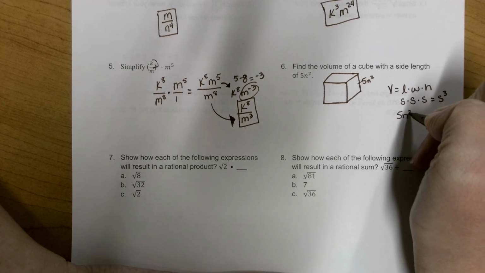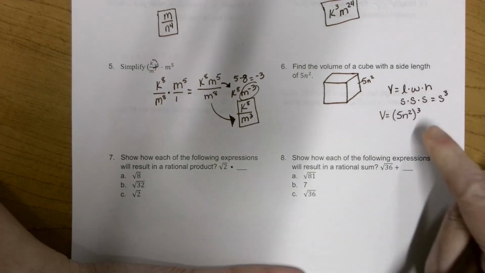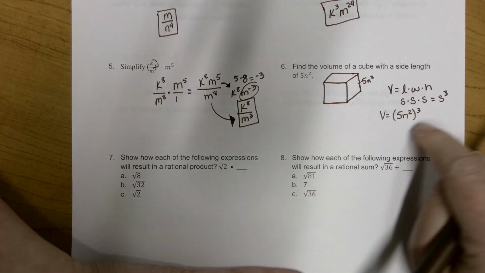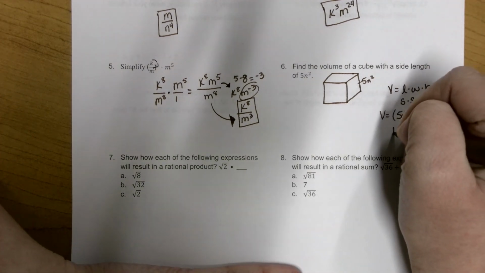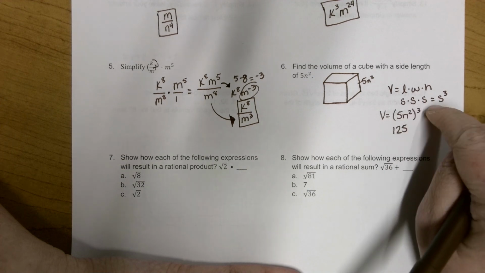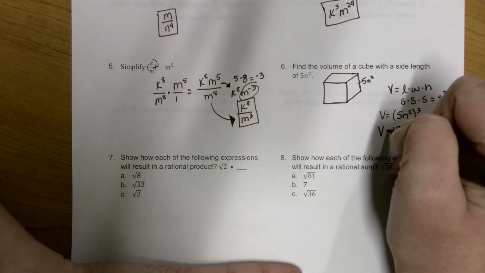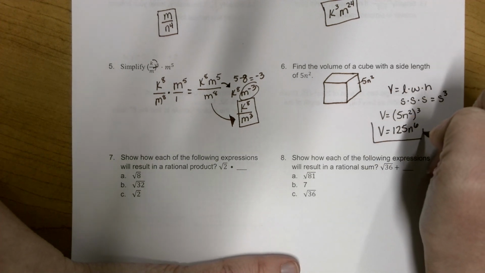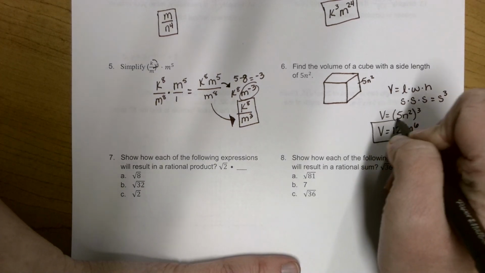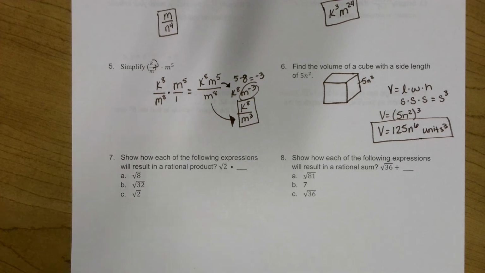Okay, so I have 5n squared cubed, and that would give me my volume. Remember, the exponent of 3 is applied to everything in parentheses. So 5 to the third is 125. N squared to the third, you multiply your exponents and have n to the sixth. And that is your volume. And if we are talking about units, we're going to say it's units cubed. If it were feet, we'd say feet cubed. If it were inches, we'd say inches cubed.